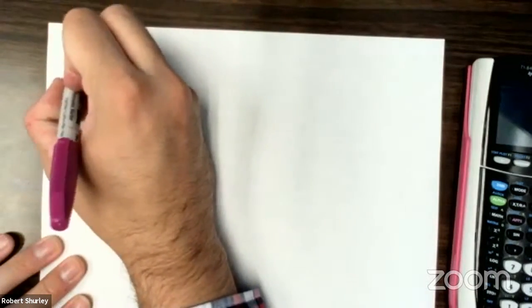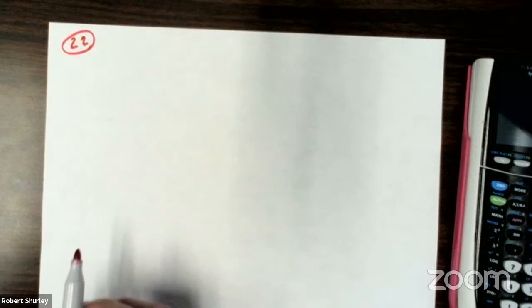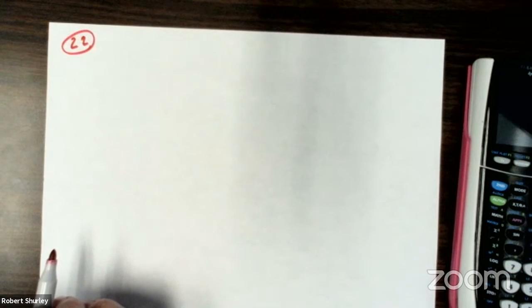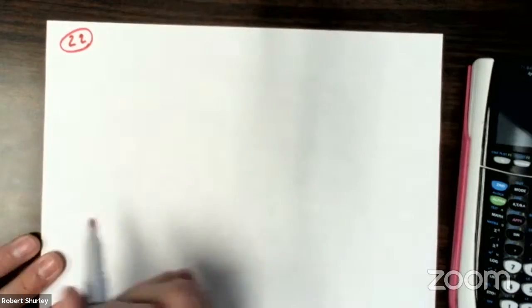This is number 22 in your book, which really starts on page 306 and goes to 307. It gives you different areas and it's asking you to find each of the shaded areas under the standard normal curve. We did one above. Okay, let's do one between two numbers.